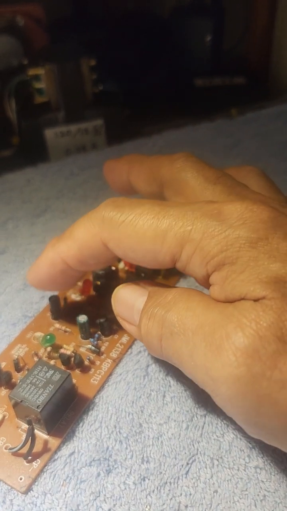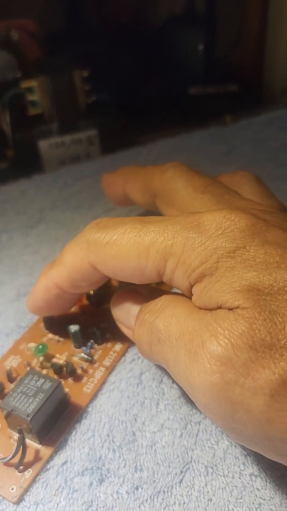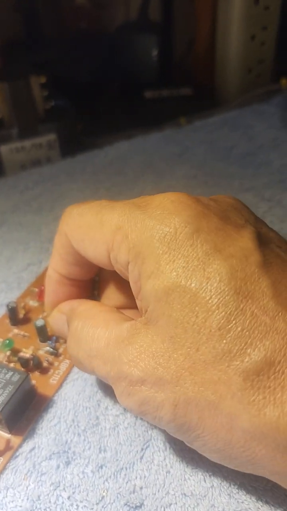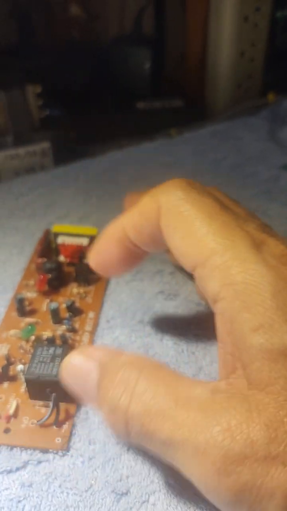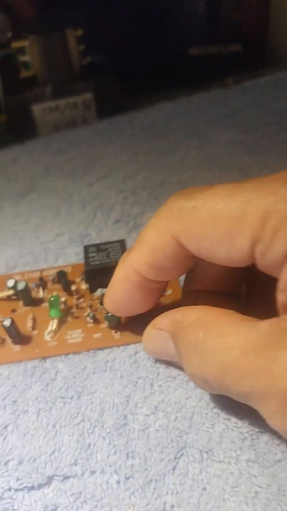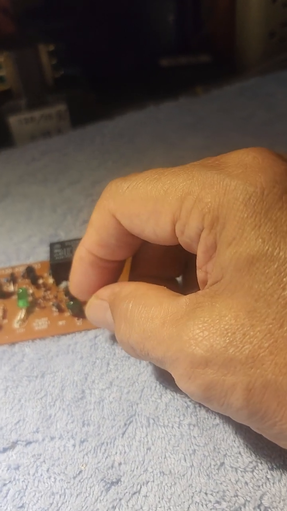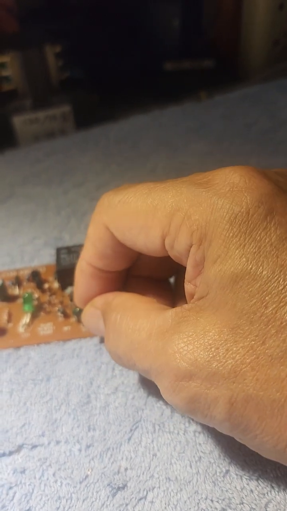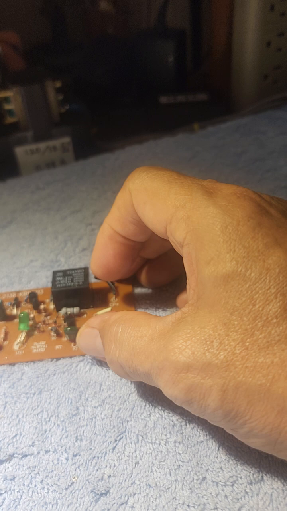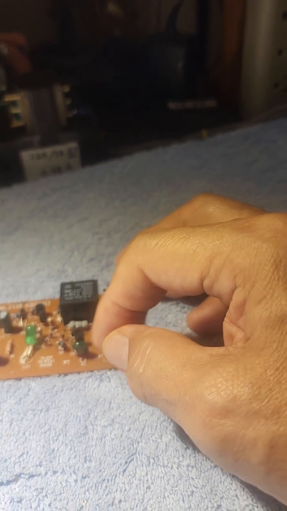This is an electrolytic capacitor. Still an electrolytic capacitor. This is a relay. This one here, the green one, is a high frequency capacitor. That is, the value is in the range of nanofarad or picofarad maybe.